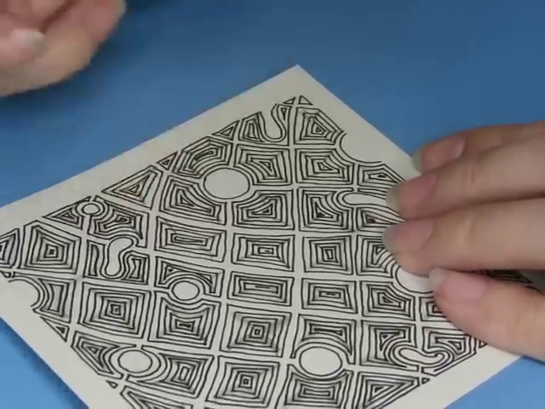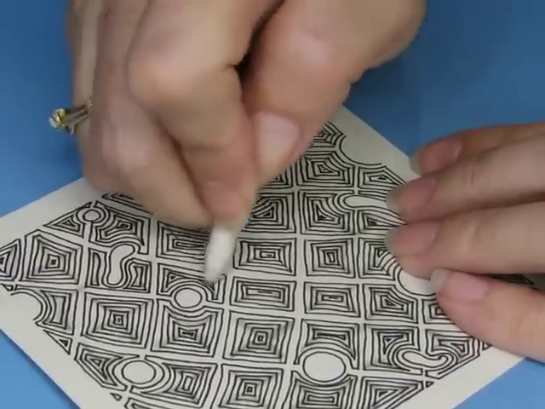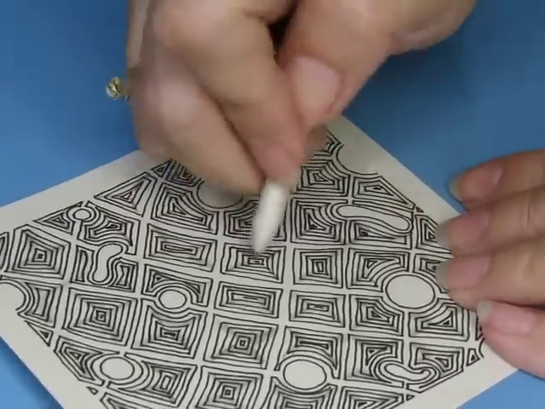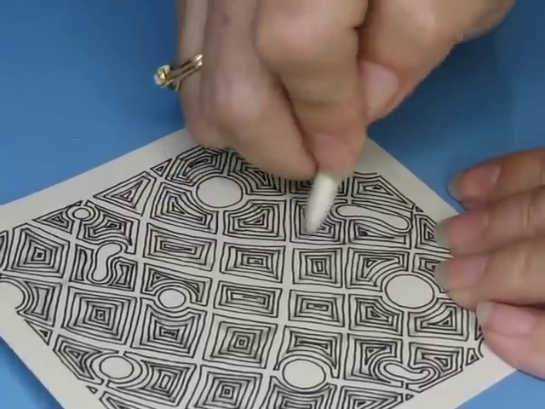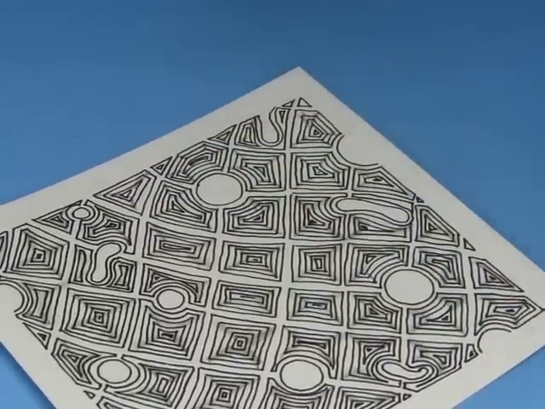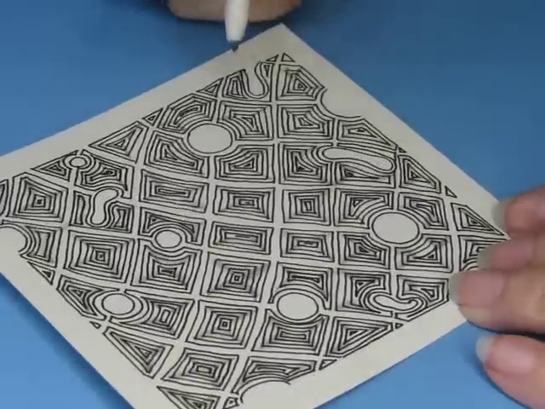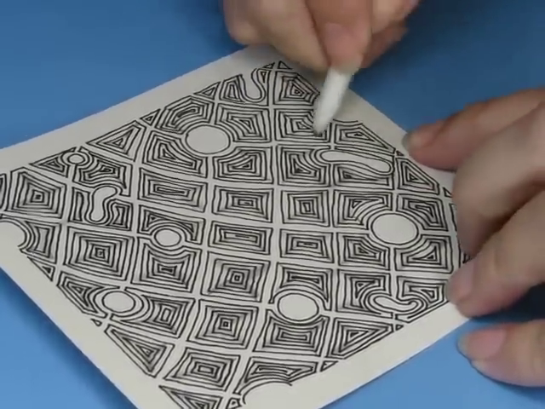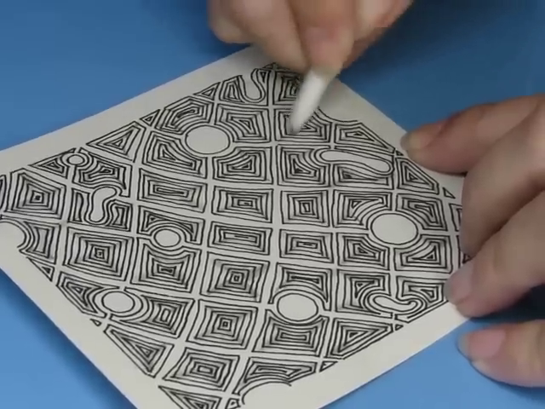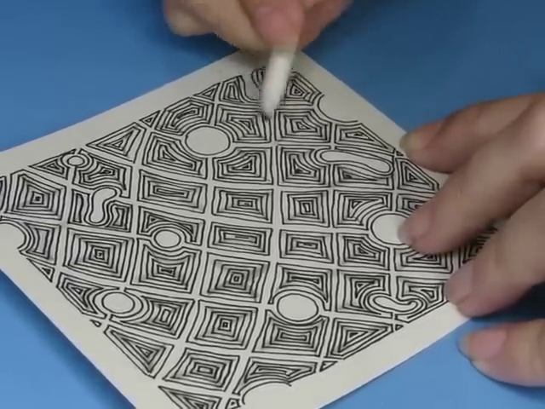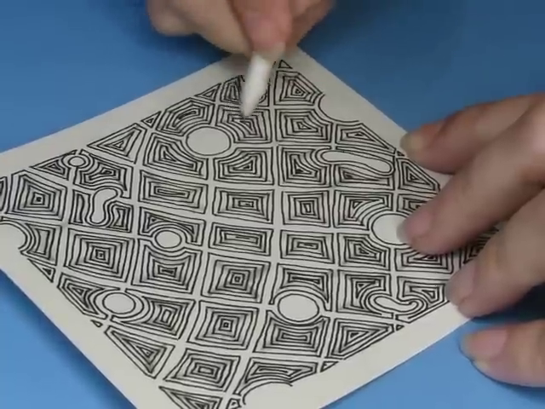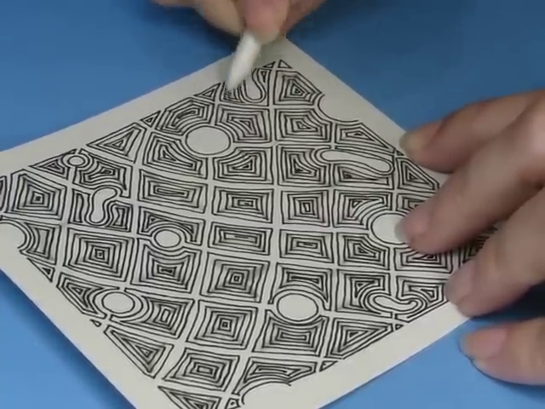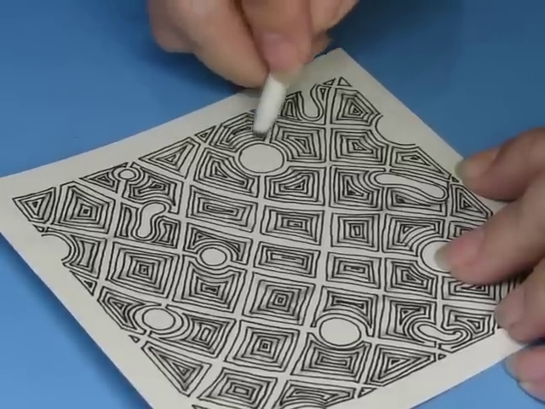I might come in with my marker or my colored pencil and really make the graph, the grid stand out. I don't know. I think that's what I'm going to do. And then I'm done for the day.